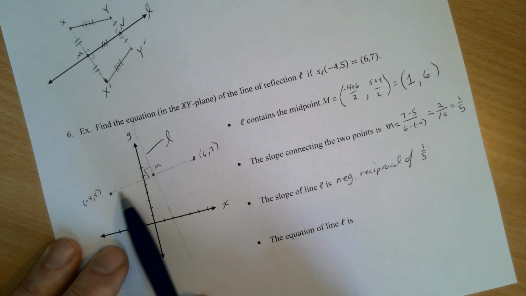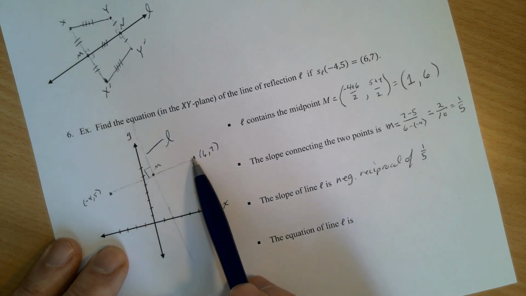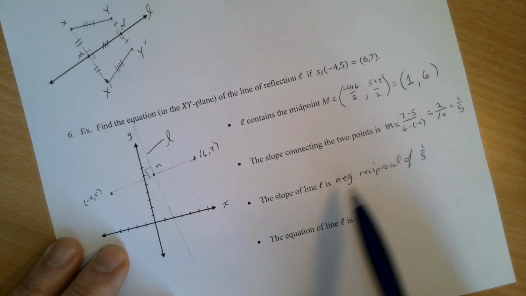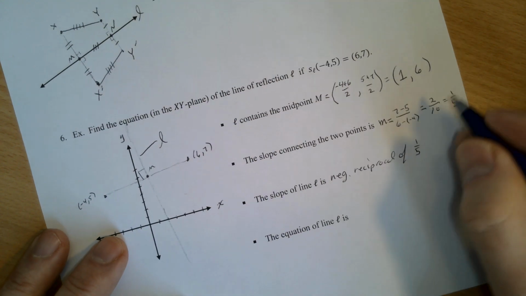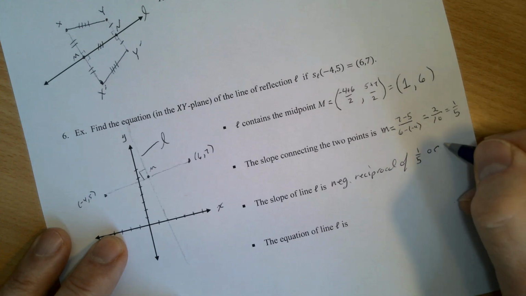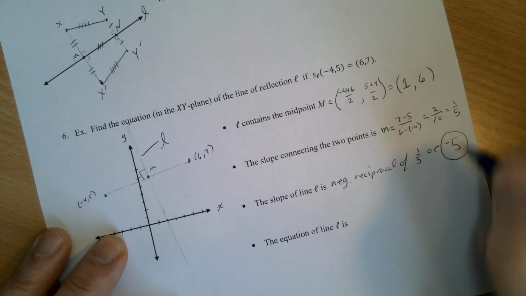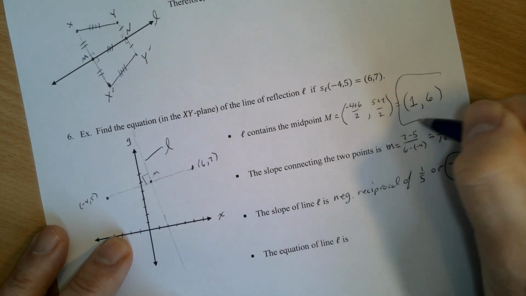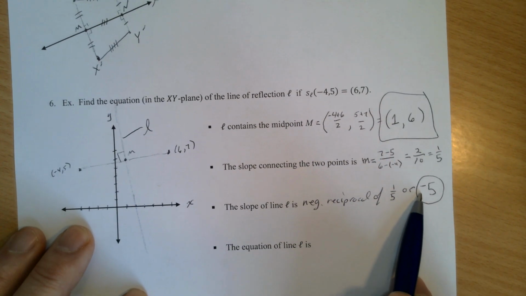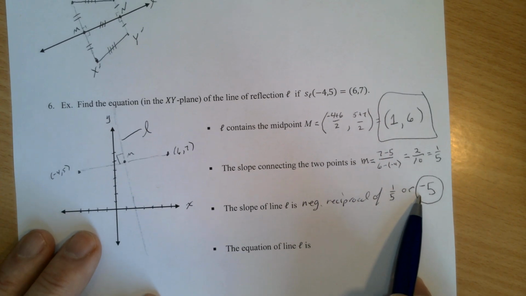So once again, if a line has a slope of 1/5, the line perpendicular to it has a slope of the negative reciprocal of 1/5, which is, reciprocal is 5 and then negative. Okay, so now I have a point here, an ordered pair, and I've got the slope, which is negative 5.